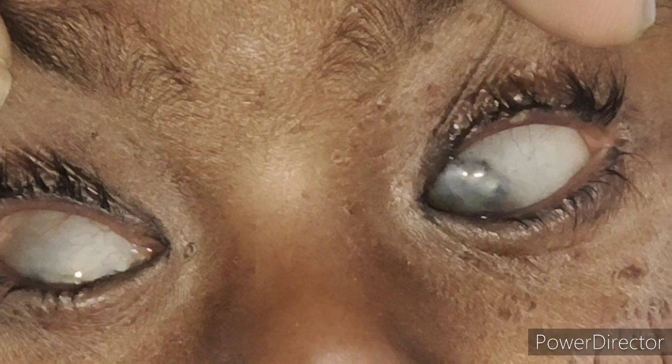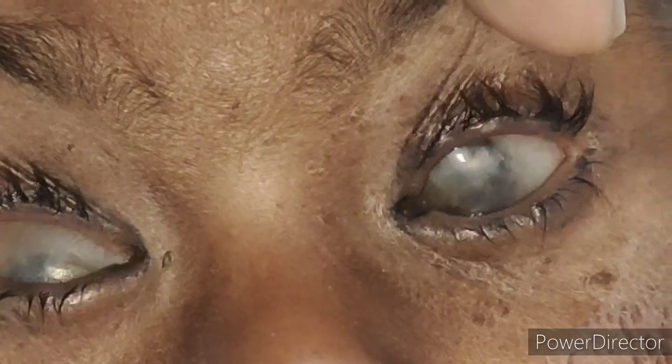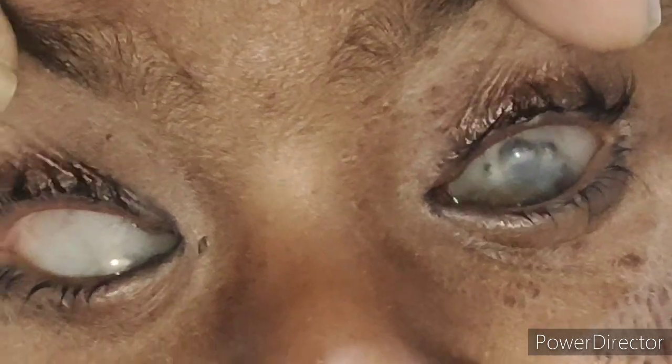I hope now you remember the causes of cloudy cornea at birth. The mnemonic is STUMPED with congenital glaucoma.